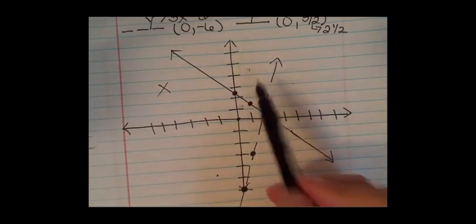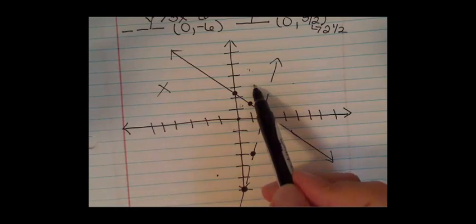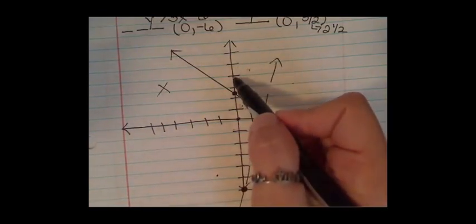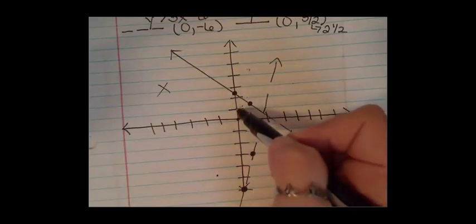So I'm going to pick something right on the y-axis, because that's going to give us a 0 for something. So this is point 1, 2, 3. So I'm going to do the point 0, 3 as my next test point. Again, you can do whichever number you want, but that's going to be the one that I'm going to test next.